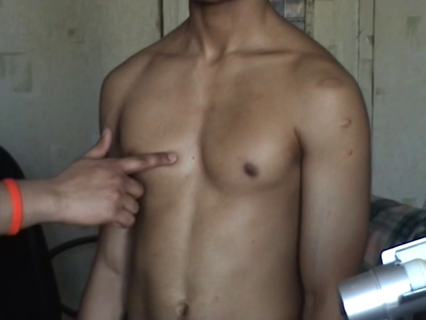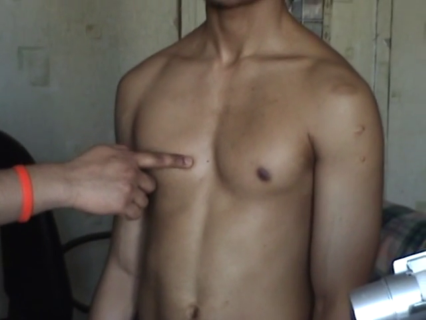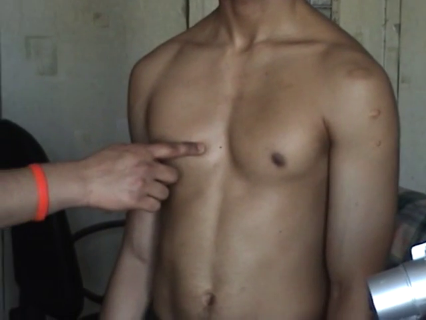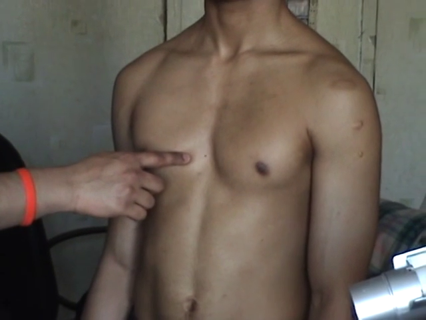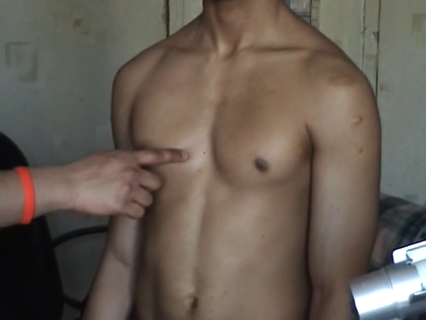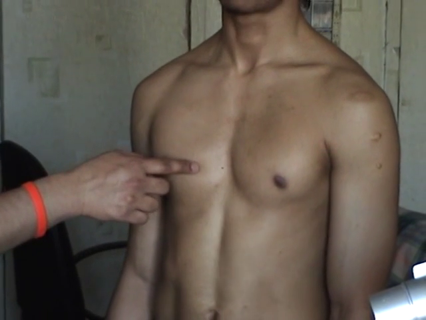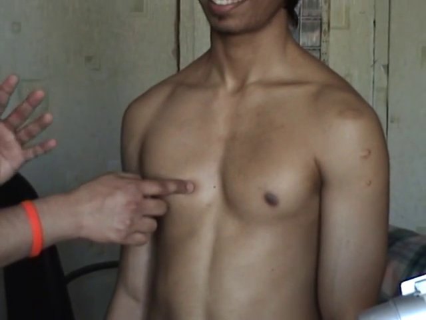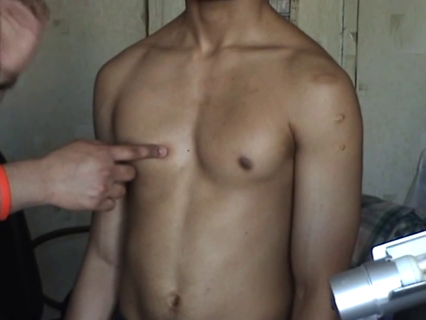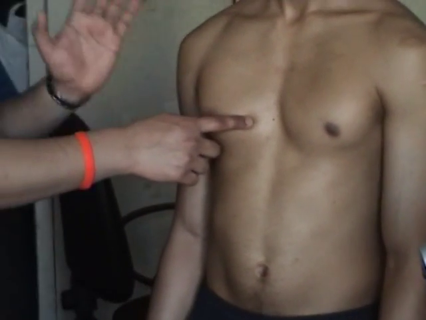How many centimeters? Usually it must be 1 to 1.5 centimeters from the right sternal line. If this is the sternal line, you use your judgment and stop somewhere, roughly 1 centimeter. You stop. That would be his right relative border.